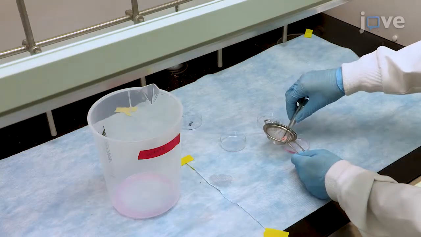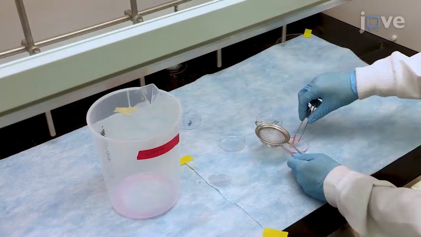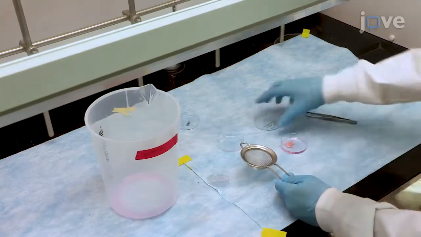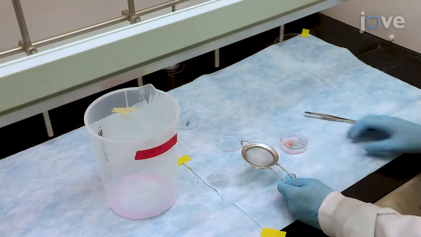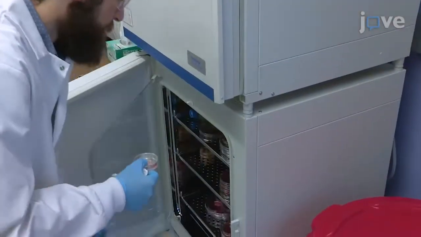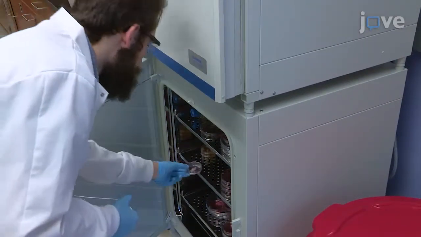First, place the MFPs in 6 cm dishes with 5 ml of trypsin EDTA solution. Spray and wipe the dishes with 70% ethanol and incubate at 37 degrees Celsius for 1 hour.